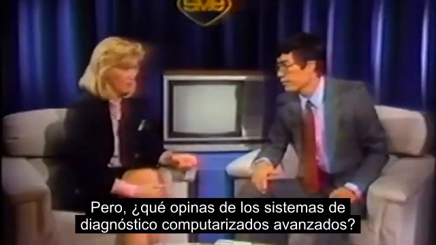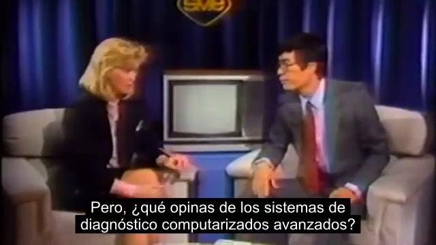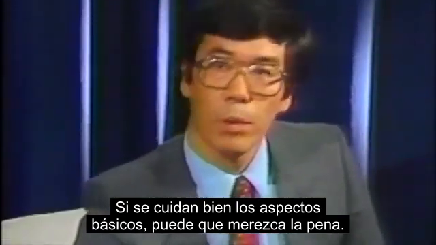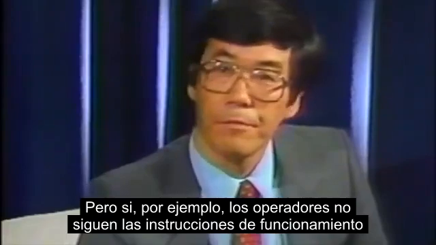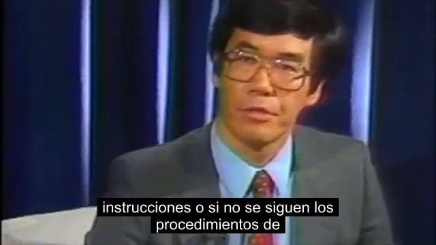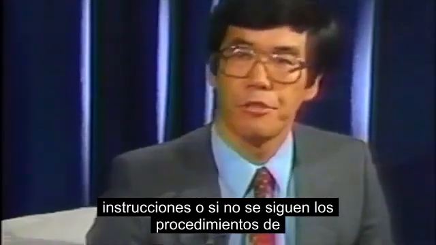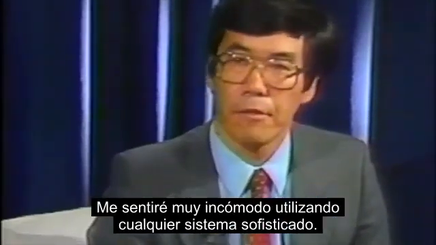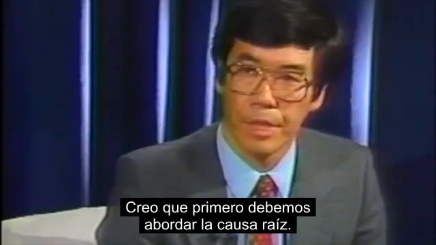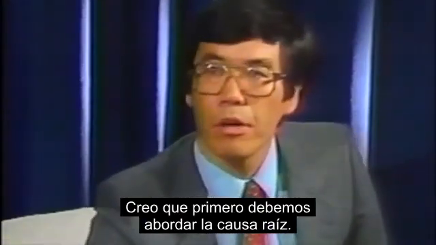But what do you think of advanced computerized diagnostic systems? If the basics are well taken care of, it may well be worthwhile. But if, for example, operators are not following the operating instructions, or if prescribed maintenance procedures are not followed, I will feel very uncomfortable using any sophisticated system. I think we need to address the root cause first.